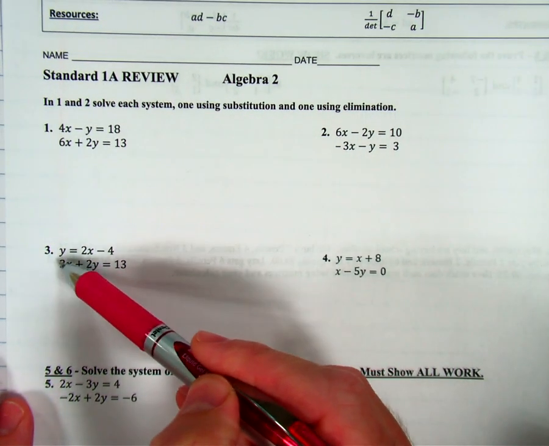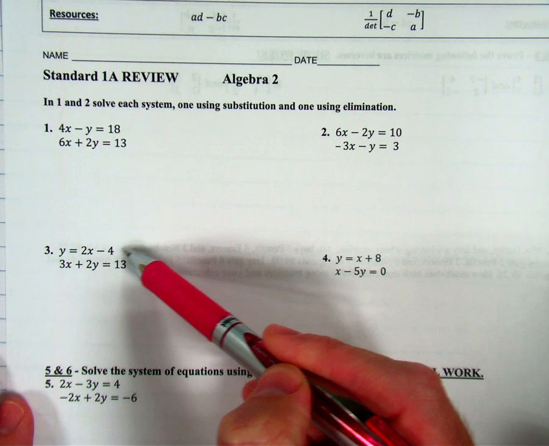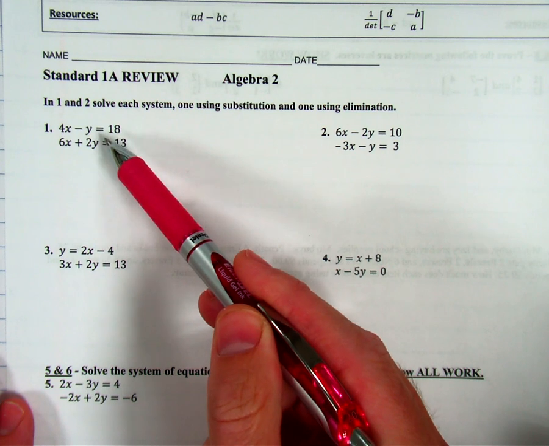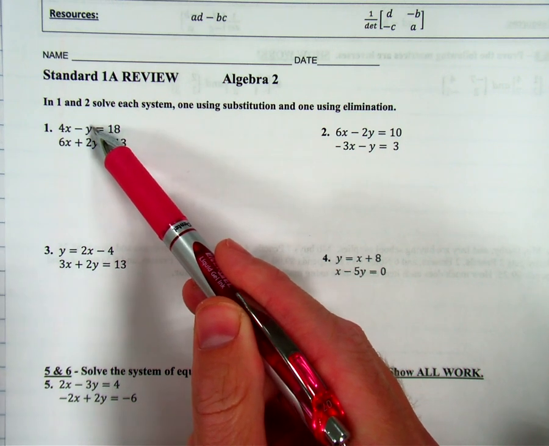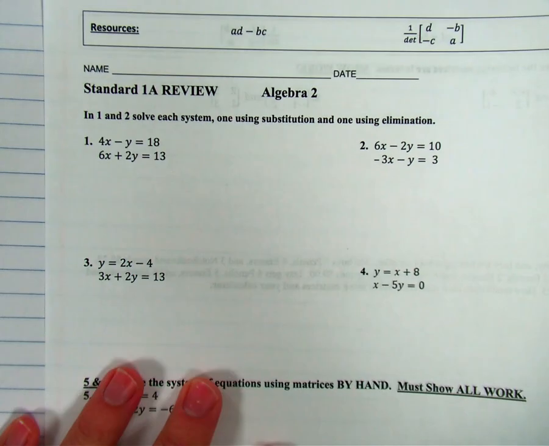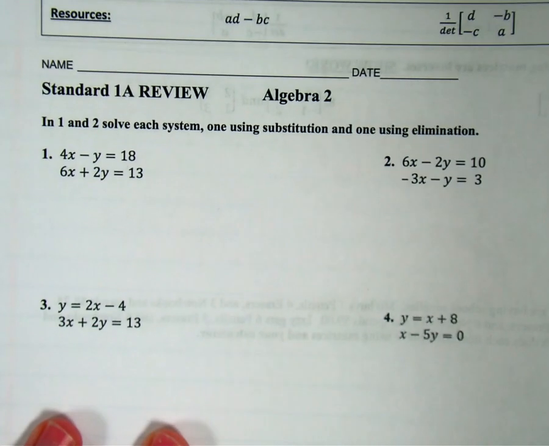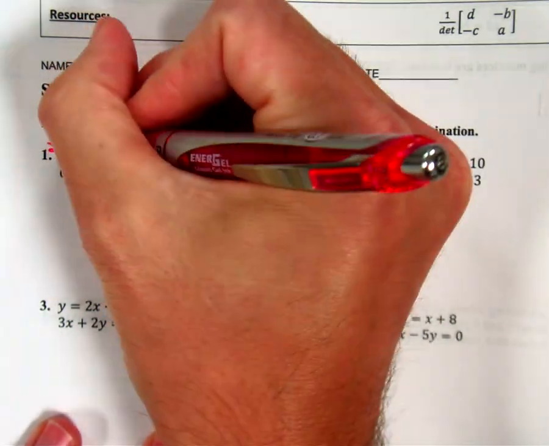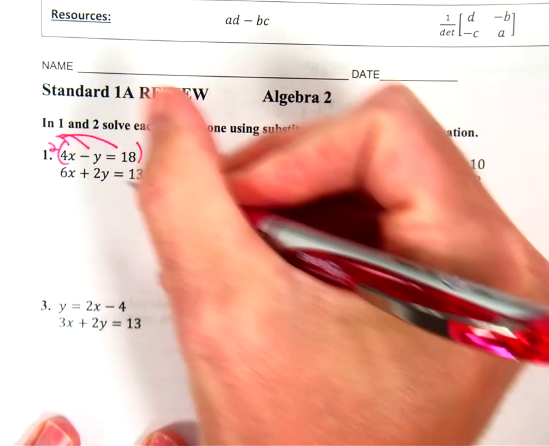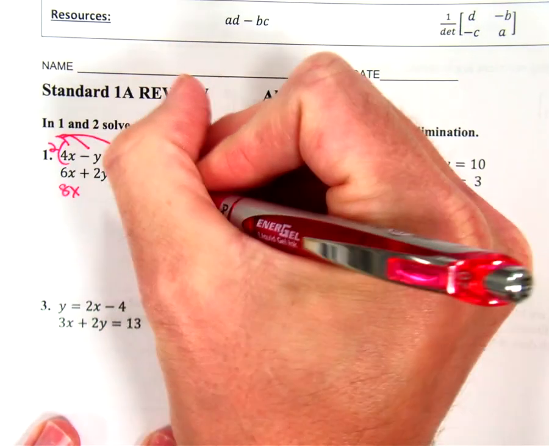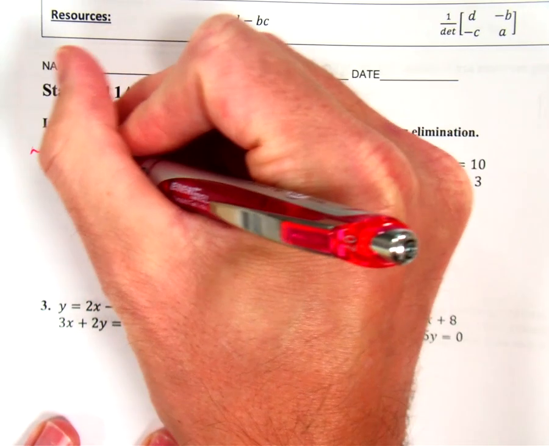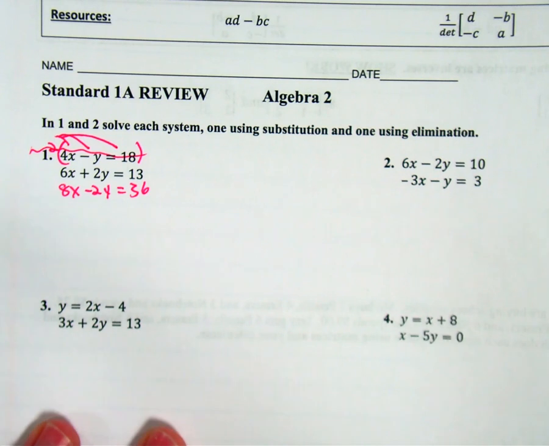Okay, number 3 has a y equals already in it, so that's going to be a hint that it's going to be substitution. So I'm probably going to feel like this one's elimination. Also, it has a negative 1y with a positive 2y, which makes it a little bit easier to do elimination. Signs are already different, and I just have to multiply the whole top row by 2. Take that 2 to everything. We'll have 8x minus 2y equals 36. Let's do a one light scribble through that.